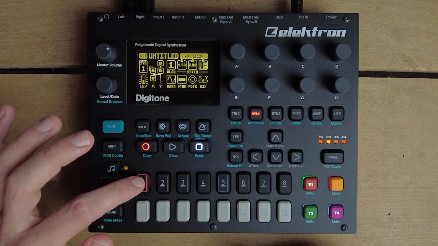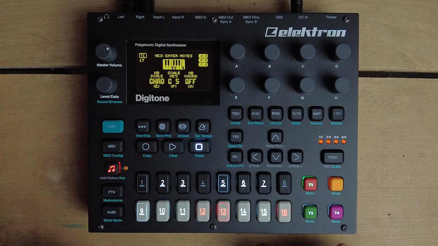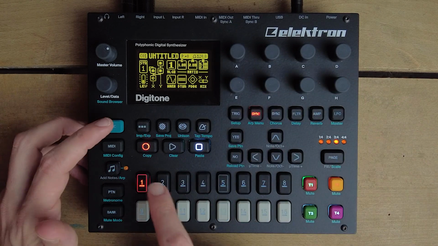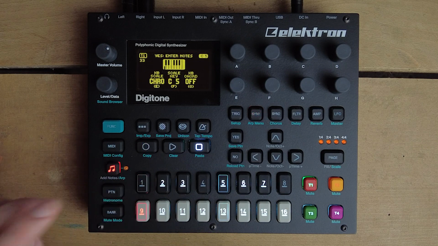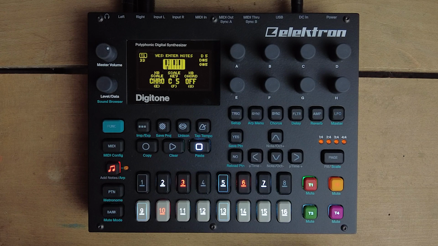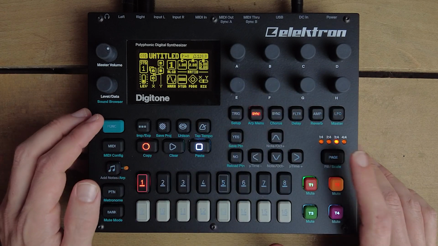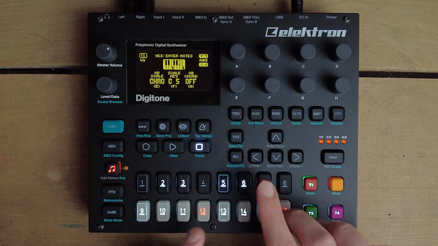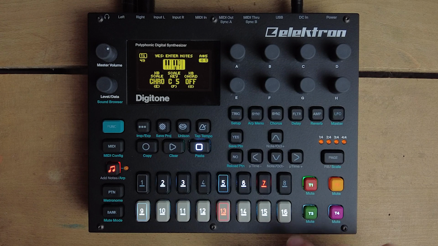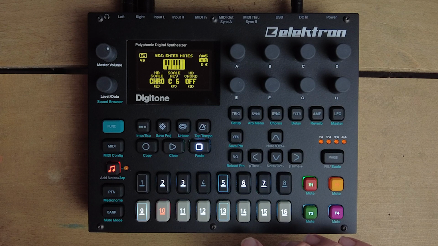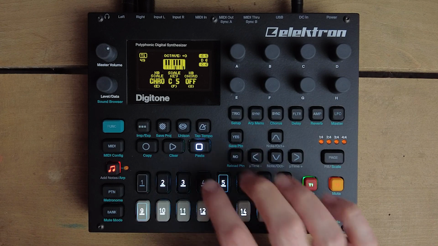It has copied the chord from bar 1 to bar 2, but I want to change this, and maybe I'm going to go with another suspended chord here. This guy, and then here, maybe this guy. And for the last bar, maybe this one, or this one.